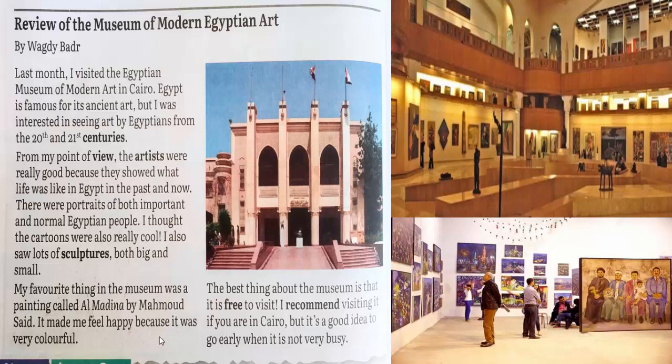The best thing about the museum is that it is free to visit. I recommend visiting it if you are in Cairo, but it's a good idea to go early when it is not very busy.